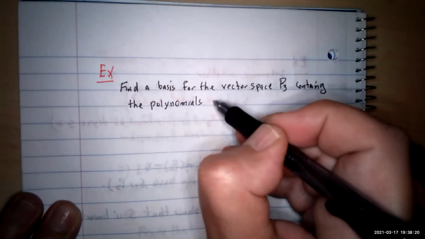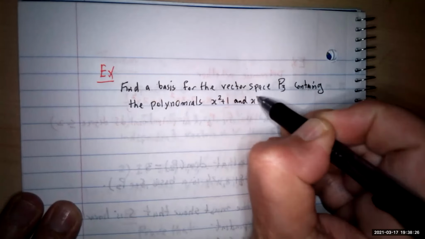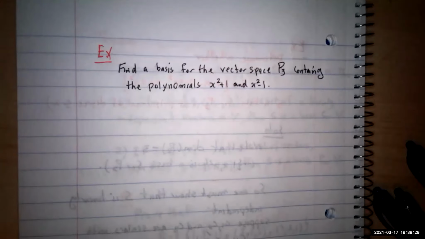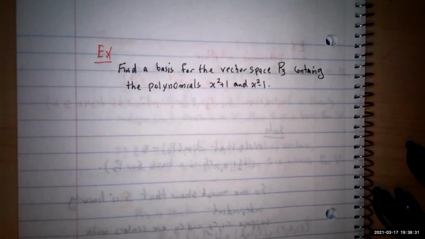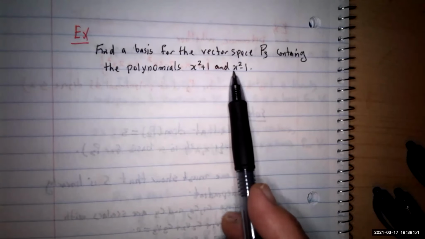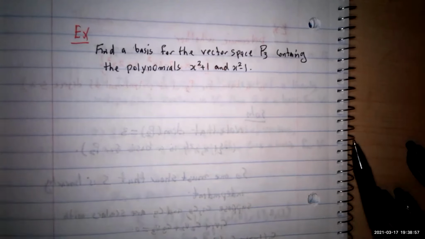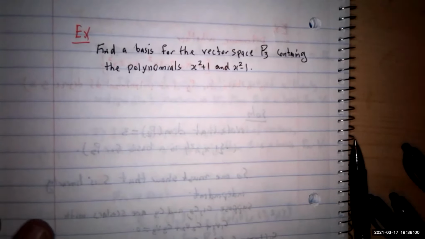The polynomials x squared plus 1 and x squared minus 1. It's something which is different, and I just want to make sure you know it. So what's the idea of these types of problems? It's a very unique problem. We know that the dimension of P3 is 4, so you need 4 vectors. You already got 2, so you need 2 more to add to them. Let me remind you what the standard basis is for this one.